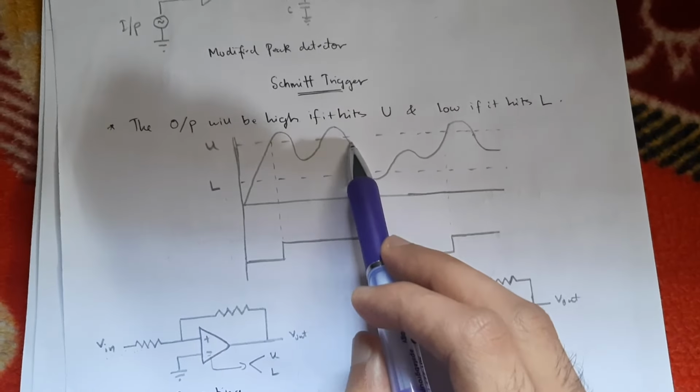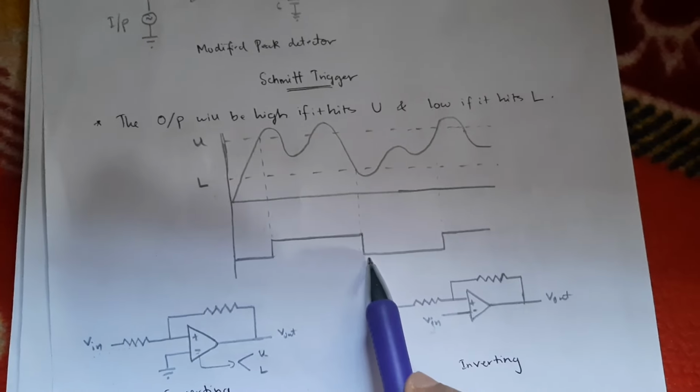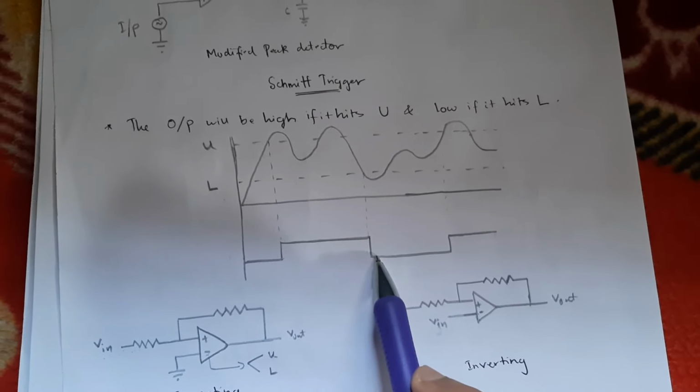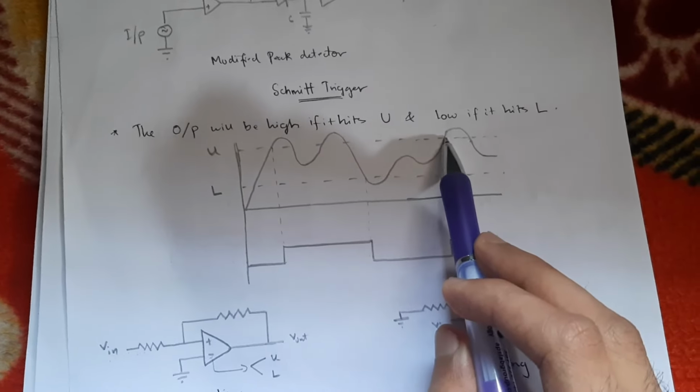How much time will it be high? It will be high until it hits low. If it goes below L, then the output will decrease here. It will become 0. Again, it will become high only when it hits the upper voltage.